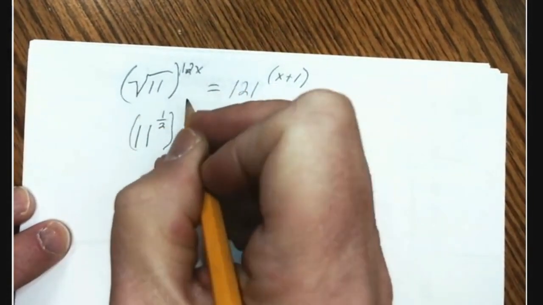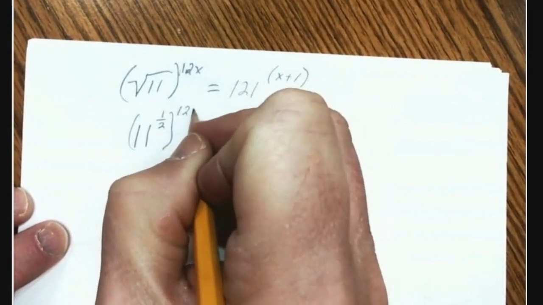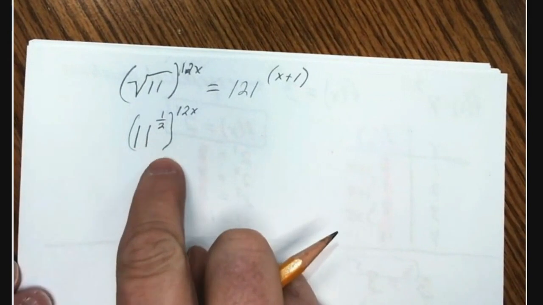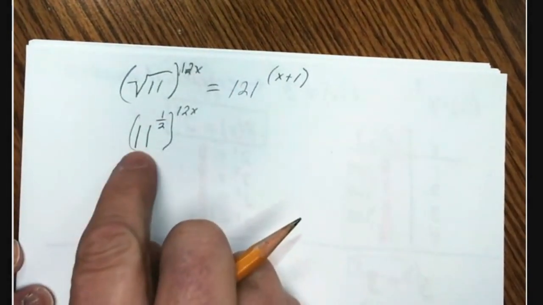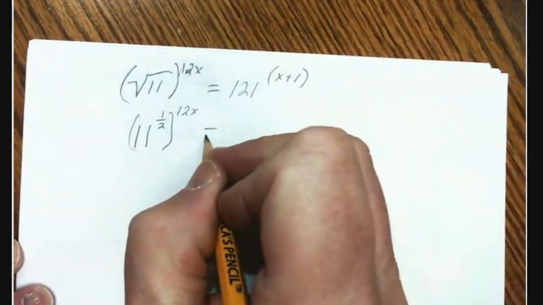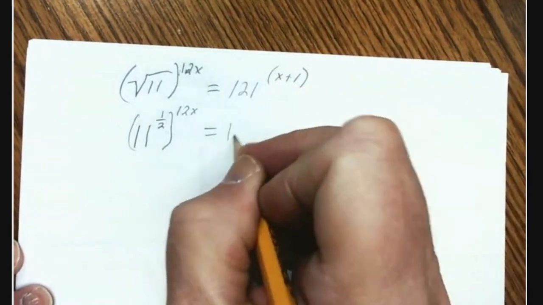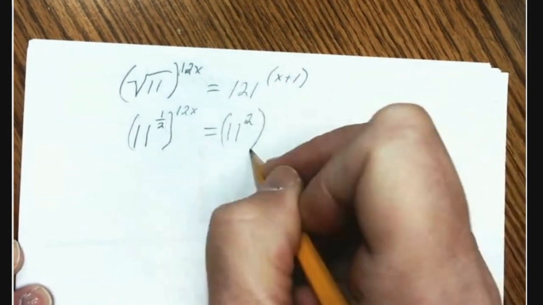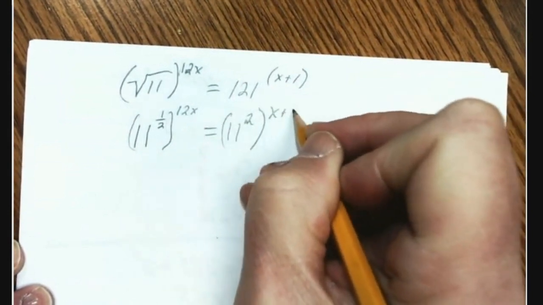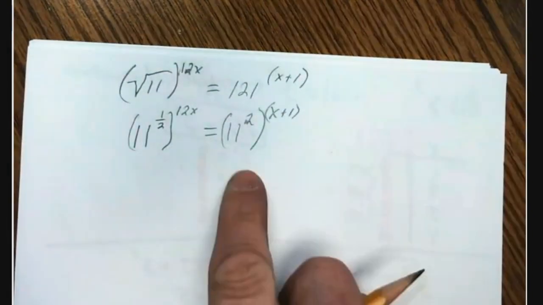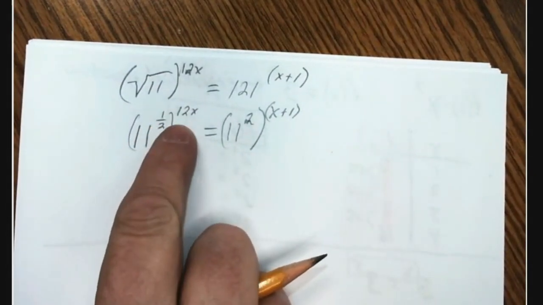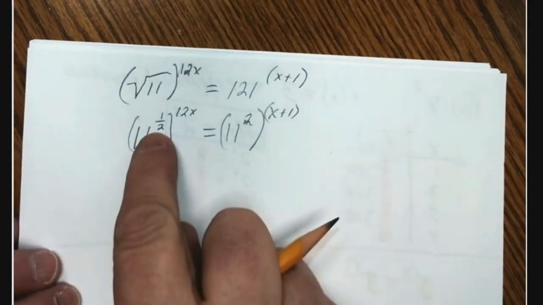So we rewrite that and we're still taking that to the power of 12x. Okay, so that's rewriting this to have a base of 11. And 121 is 11 squared. And that is still being taken to a power of x plus 1. So we've got base 11 on both sides. Let's simplify these because remember our power to a power rule says we can multiply.